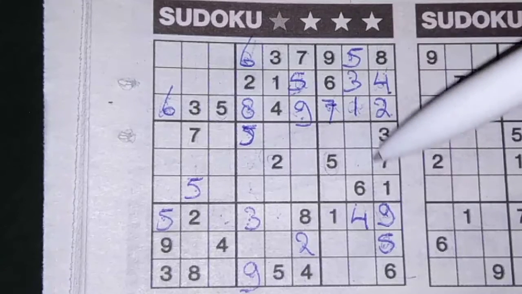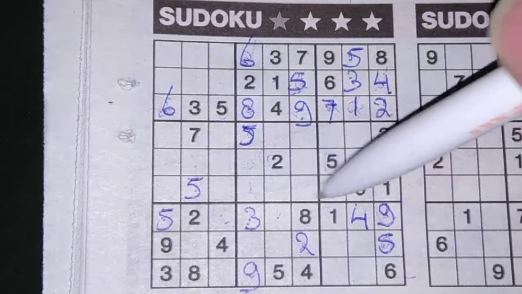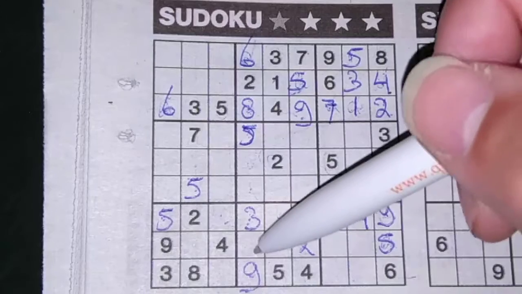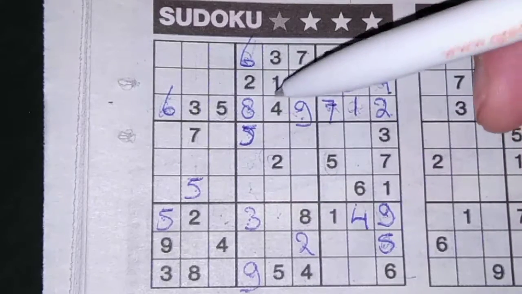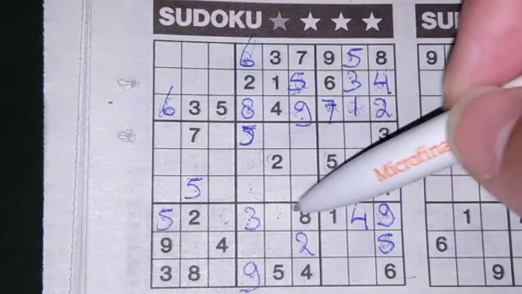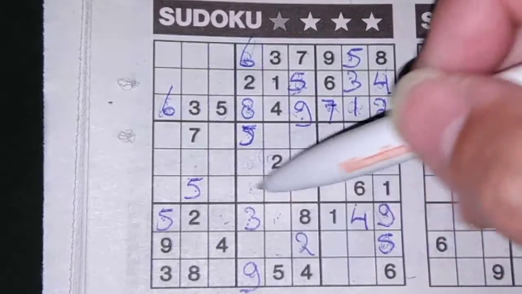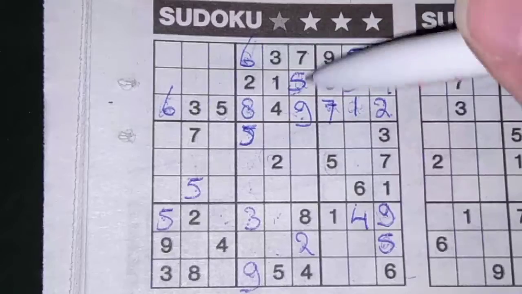3, alright. So we have a 6, 7, and 1. Yes, 3 missing numbers in this big square. One of the missing numbers is a 1.